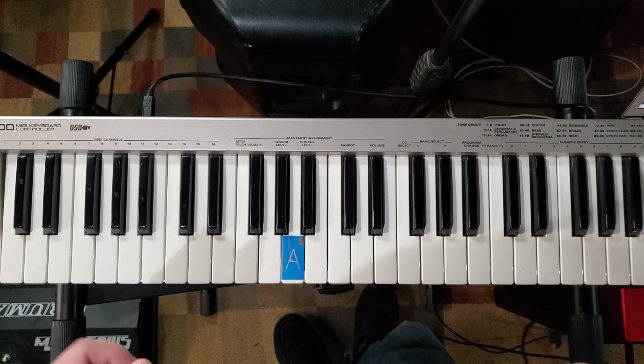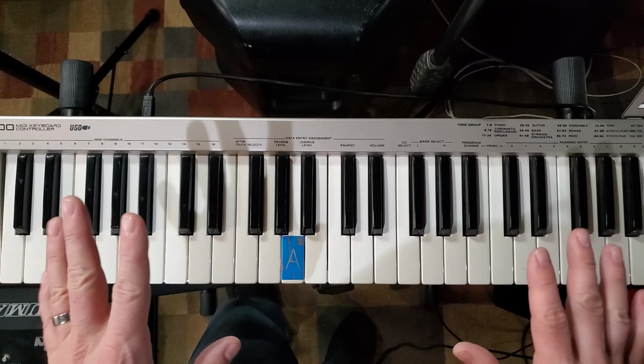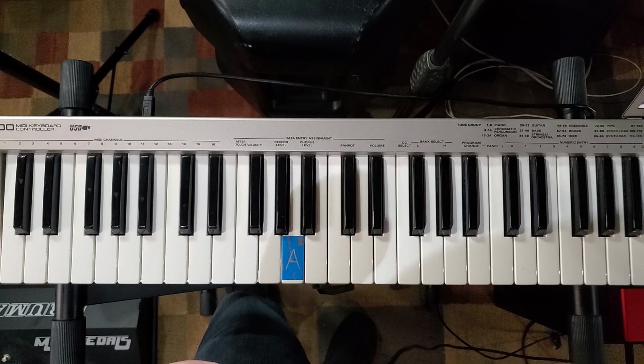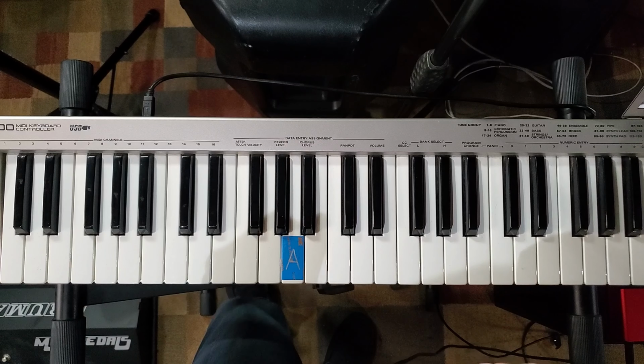That took a couple of tries. This is not for experts. If you're just trying to mess around with something, if you could pick an easy key, it could be incredibly easy to play on the keyboard.